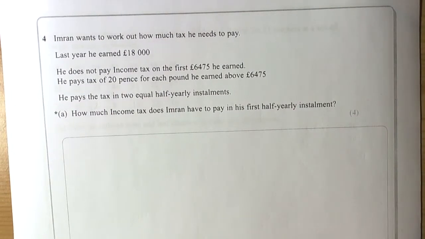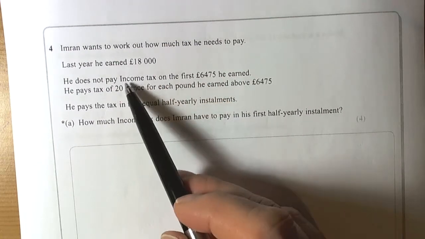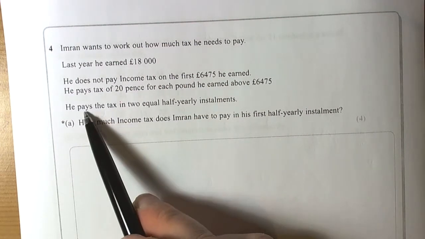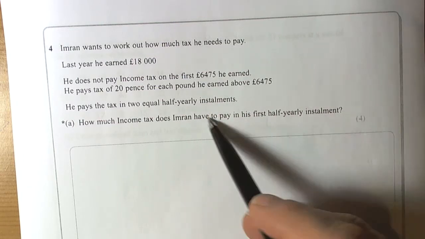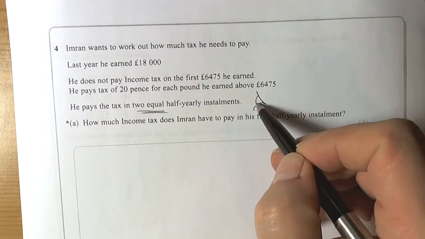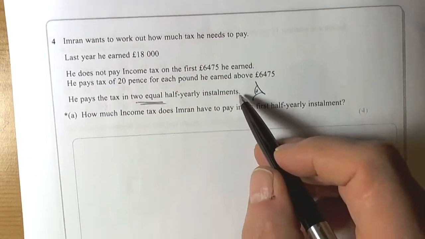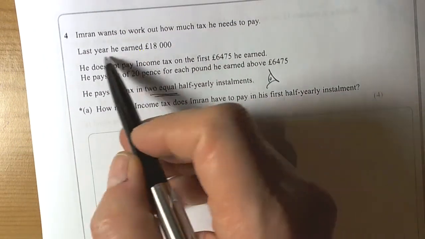So here we have a real life application of percentages, and it's talking about income tax, and it wants you to work out how much tax is going to be paid by this person, and he pays the tax in two equal instalments. So again we've got key information here to work with. So he wants to work out how much tax he needs to pay. So let's have a look at the information itself then.